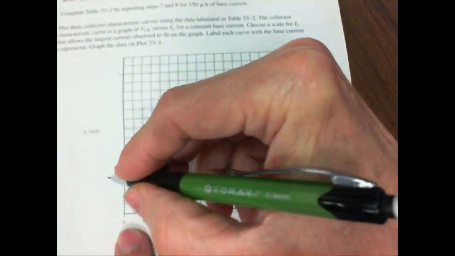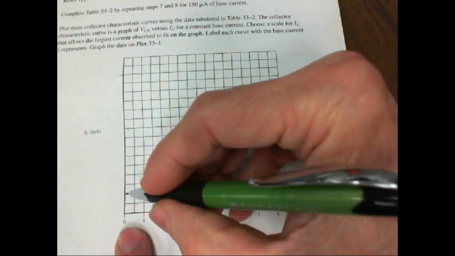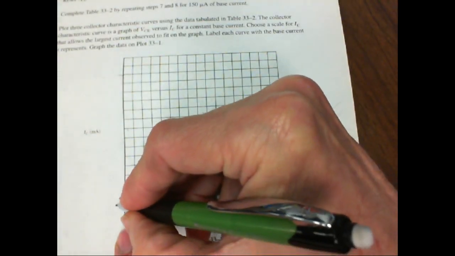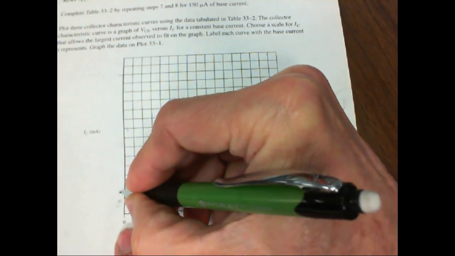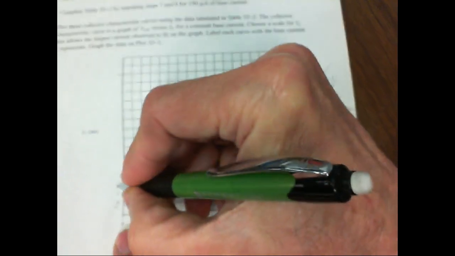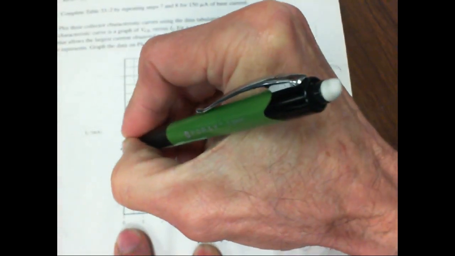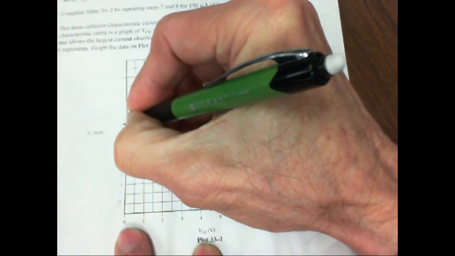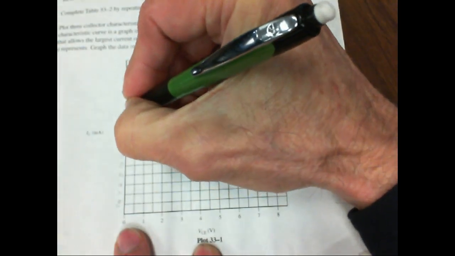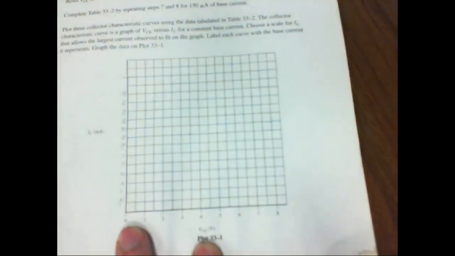So what we probably need to do, 2.5 milliamps would be the thing, but that would be too hard. So we'll just set this off at 2. So that'd be 2 milliamps, that'd be 4 milliamps, that'd be 6, 8, 10, 12, 14, 16, 18, 20, 22, 24, 26, right?